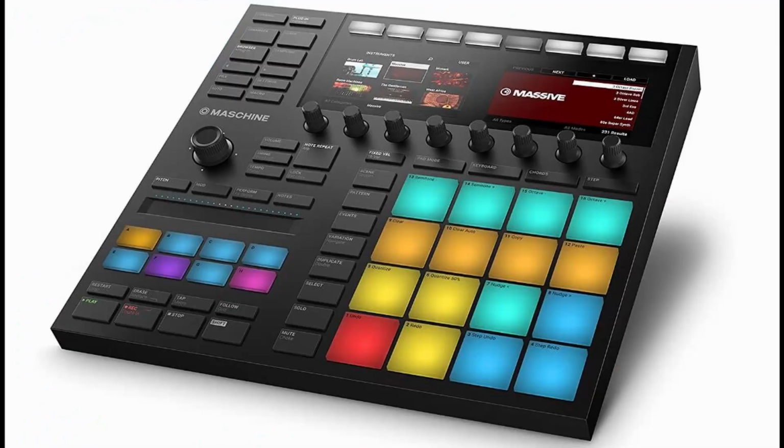If you want to do more of the MPC type stuff, like the Akai type stuff from back in the day, then you may want to look at Native Instruments Maschine. I don't consider that a full DAW, but it's like a groove machine, so it lets you create music, and it's got a lot of sounds built into it, so it's really nice for that.